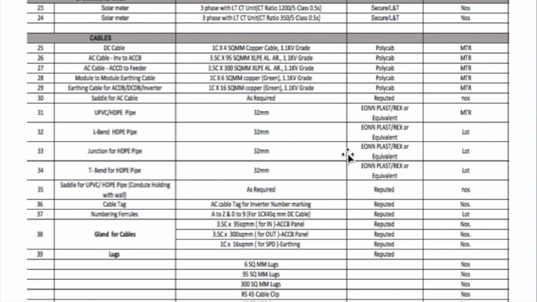Cable tack is basically given on ferrules. Ferrules are given for DC cable. Cable tacks are given for AC cable. It is basically determined for which connection, what number of strings we are considering it, right? For this reason, the numbering ferrules or cable tacks are given.